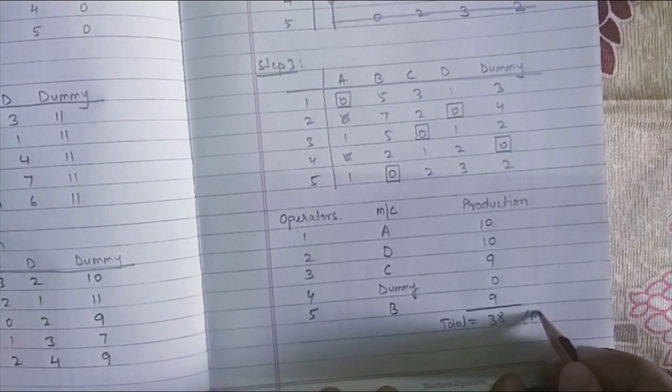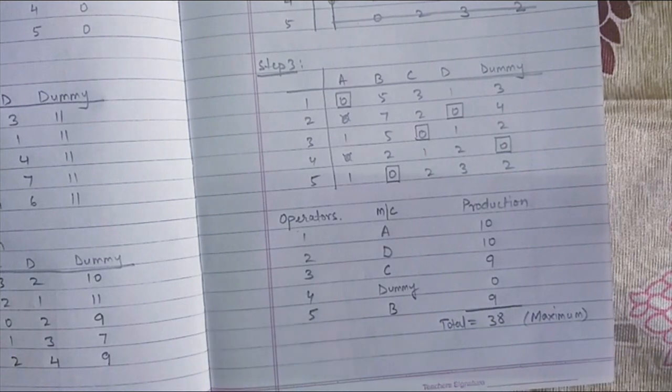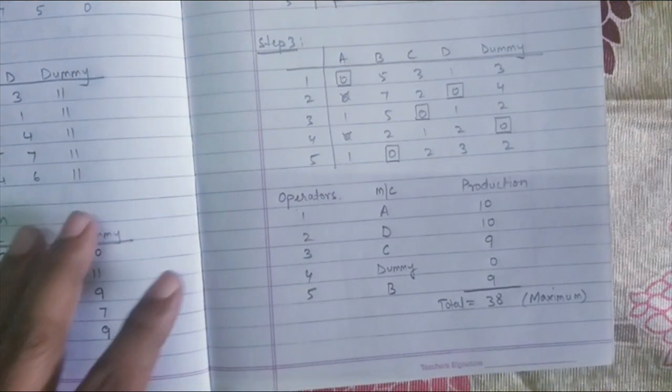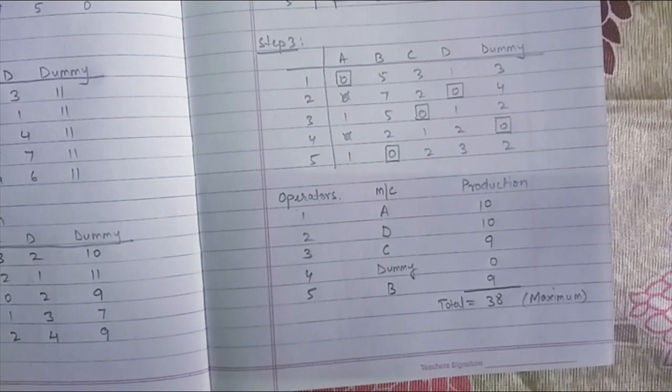And remember, this is your maximization problem. So I'm going to write maximum in my bracket here. Okay, and this has given me the final solution for my unbalanced maximization assignment problem.